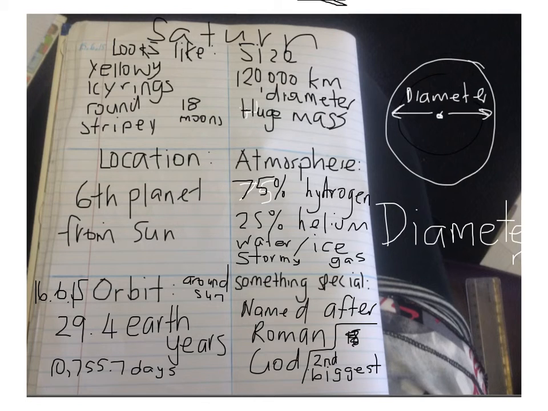And did you know? Here's another something special you may want to add if you're doing Saturn: 4 spaceships have visited Saturn. How long would it have taken them to get there? A long time. How long did it take them to get there? Sorry, say that again. 29.4 Earth years. It could have been at least that much. It's alright, 4 spaceships have visited.